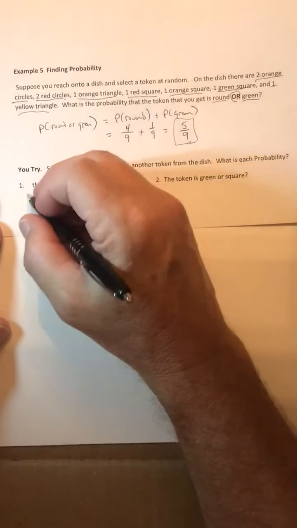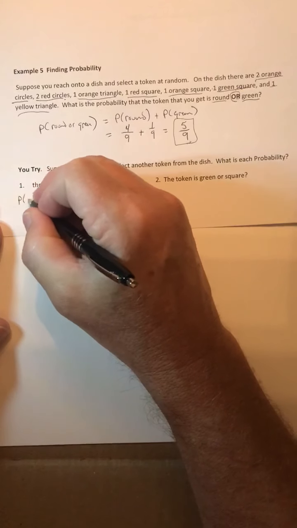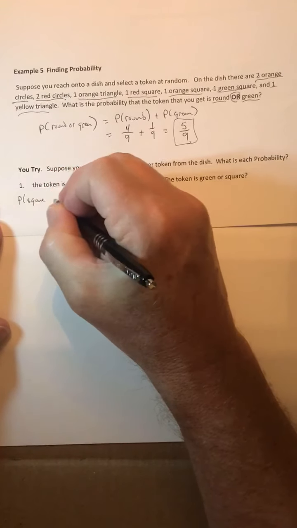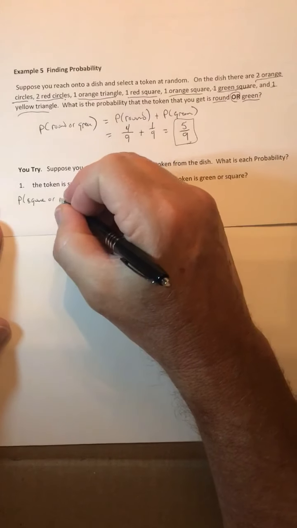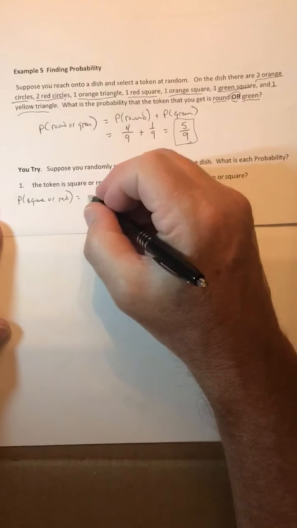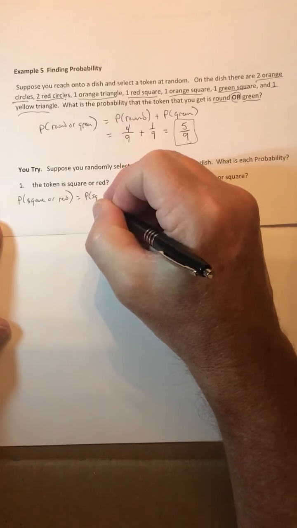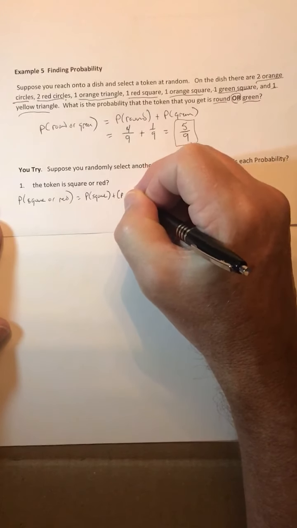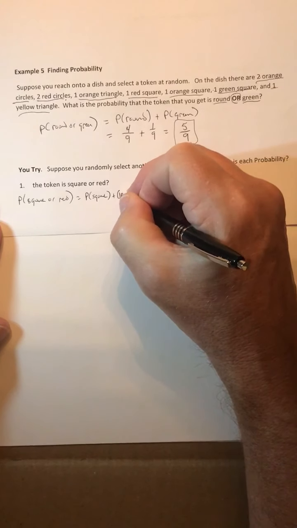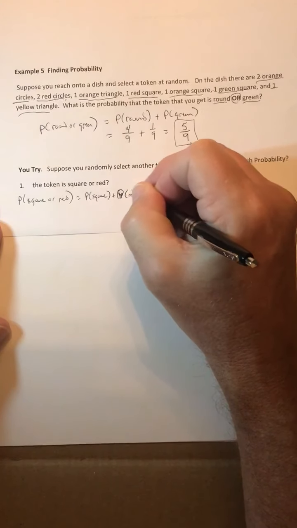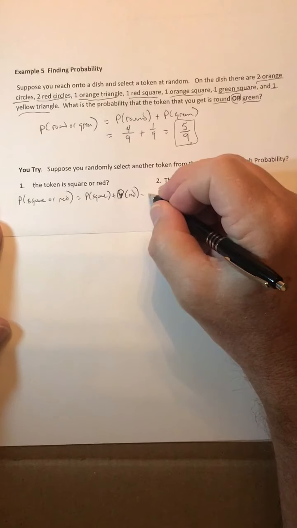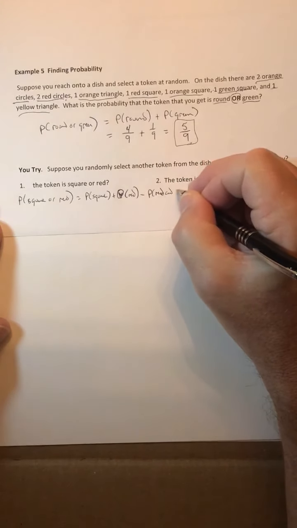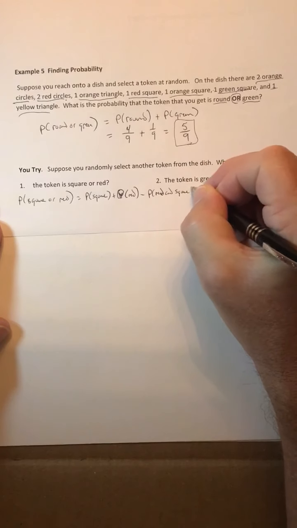So this one is going to be the probability of square or red is, again, the probability that it's square plus the probability that it's red minus the probability red and square.